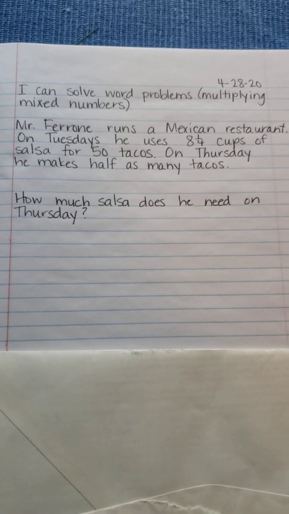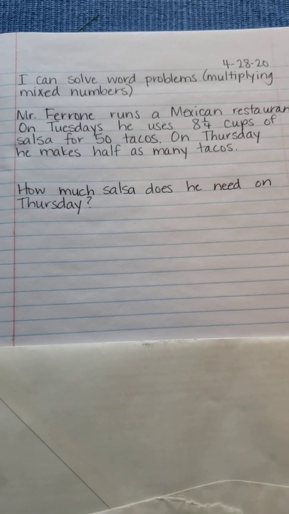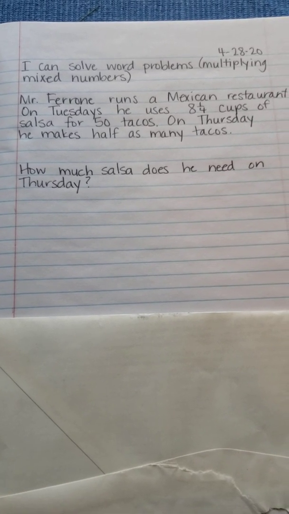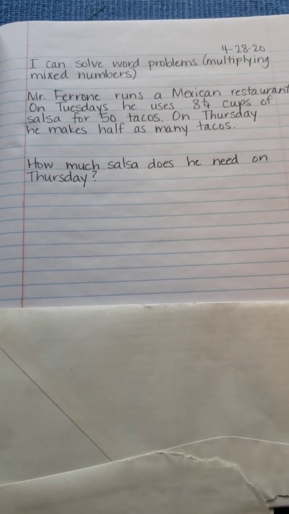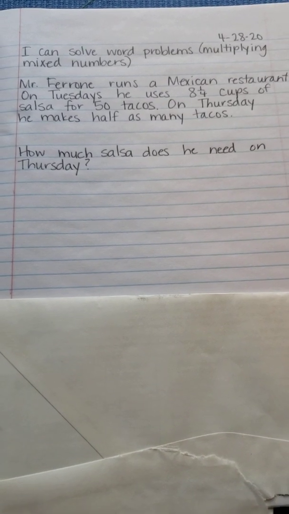Hi, everyone. So today we're going to be focusing on the skill of I can solve word problems. And just like this last week, we're going to be focusing on multiplying mixed numbers. So the question that we're going to answer today is Mr. Ferrone runs a Mexican restaurant, which, this is a true story. He actually runs one on Varick Street that's called Luna's.